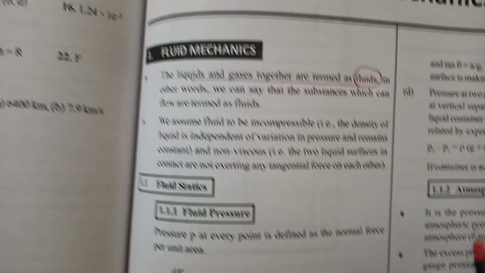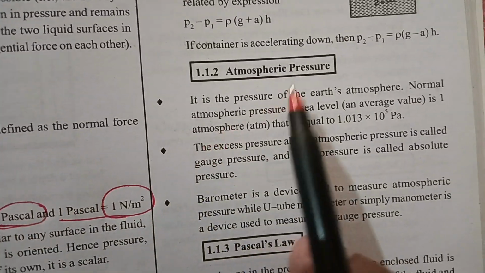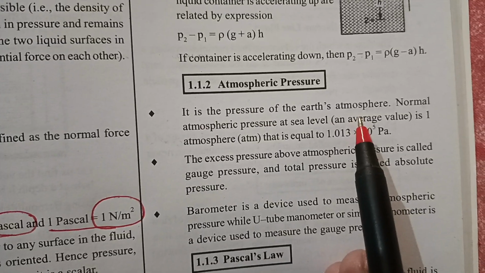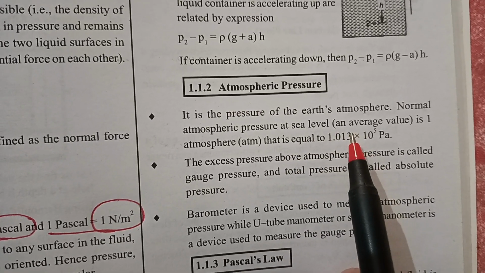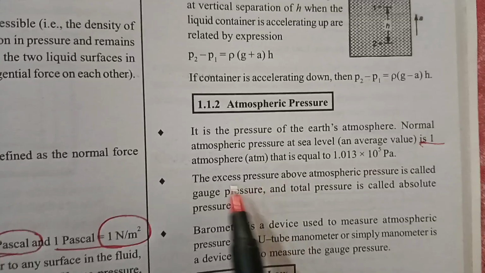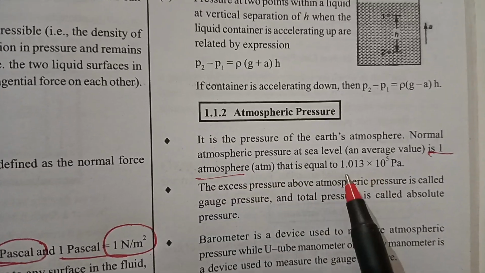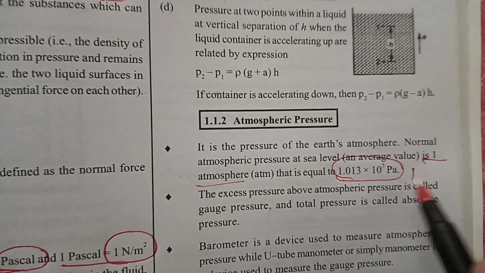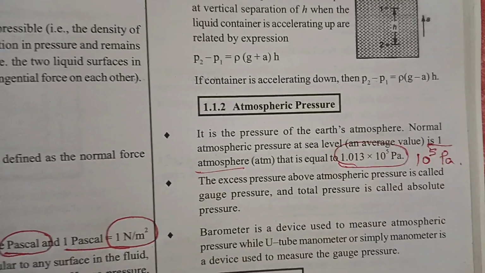Now, see atmospheric pressure. What is it? You know students, atmospheric pressure is the pressure of Earth's atmosphere. Normal atmospheric pressure at sea level is taken as one atm. One atmosphere is equal to 1.013 × 10^5 Pascal, or generally we take it as 10^5 Pascal.